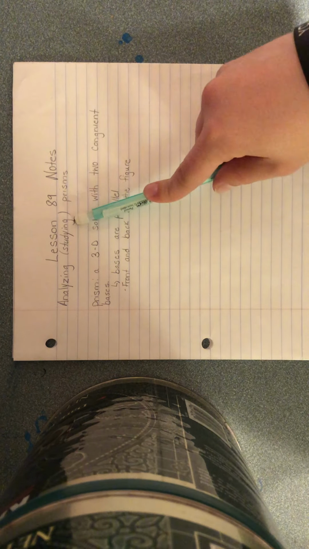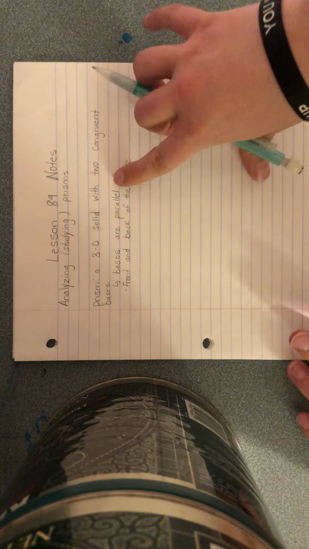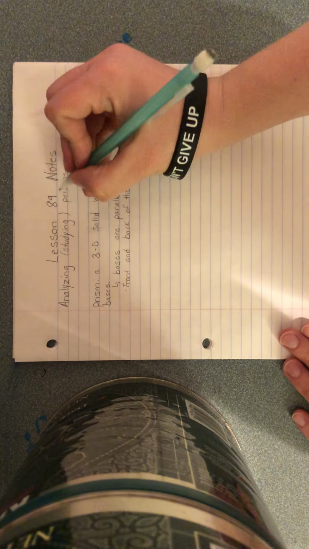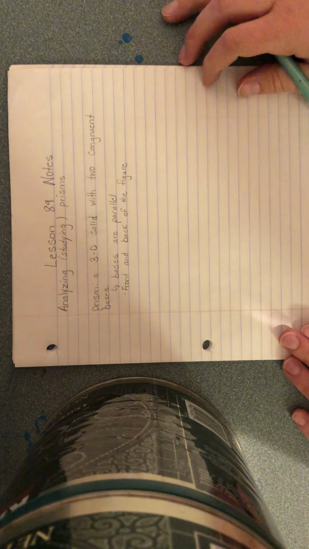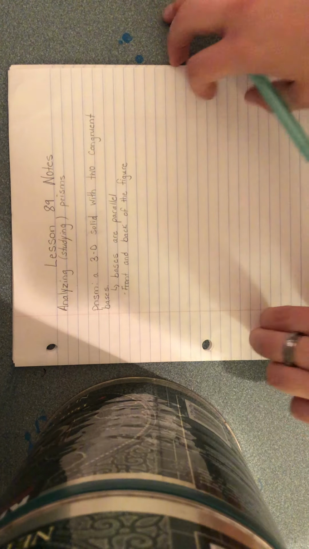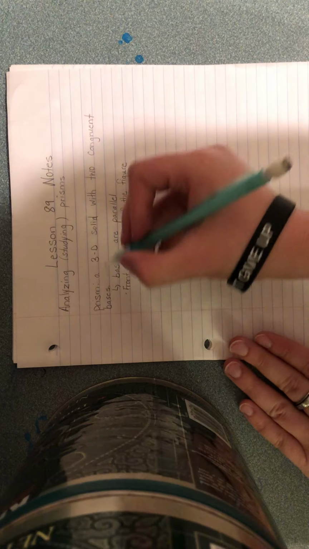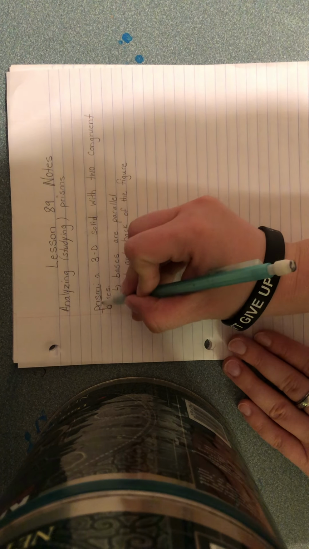We're going to be talking about analyzing and studying, or same word really, prisms. What in the world is a prism, you ask? Well, I am just here to enlighten you. A prism is a 3D solid with two congruent bases.